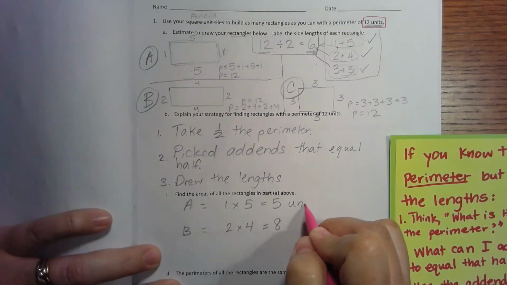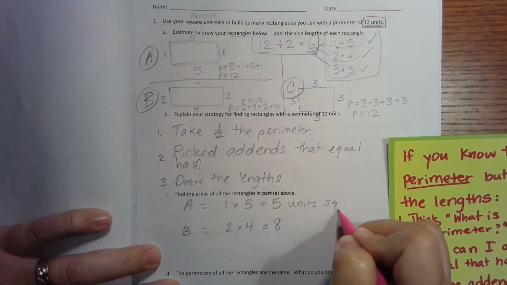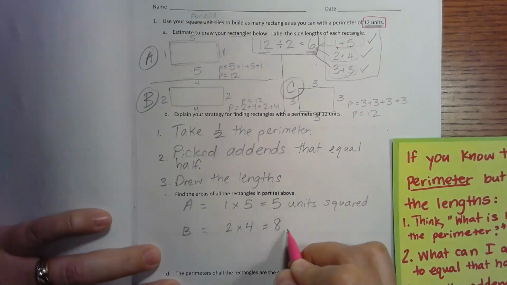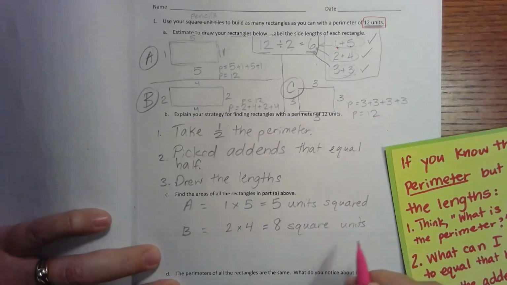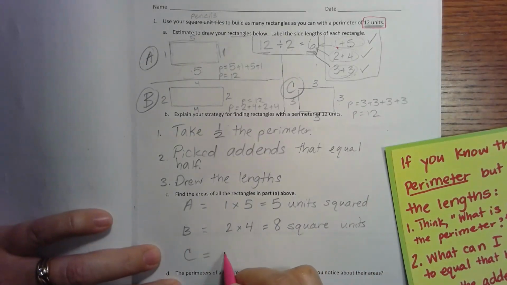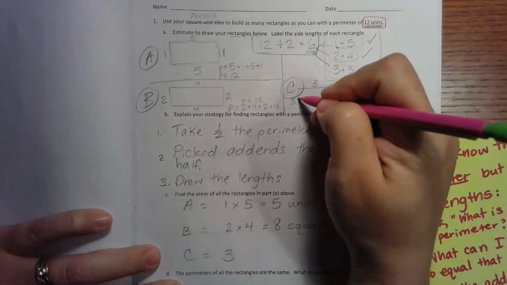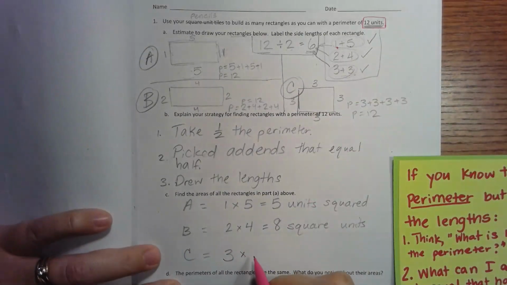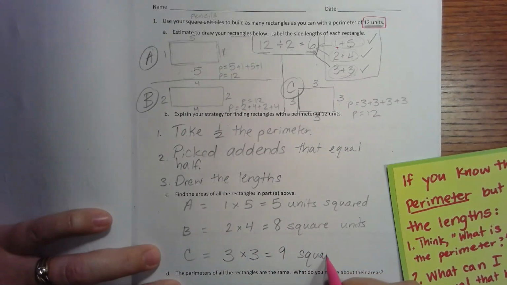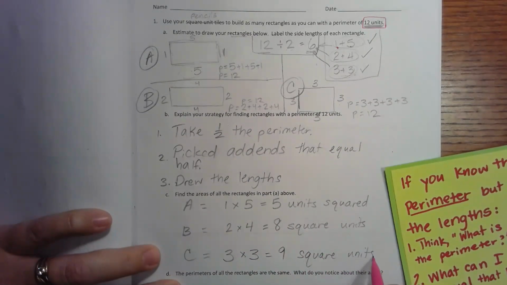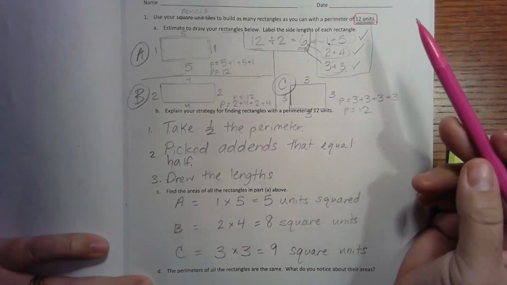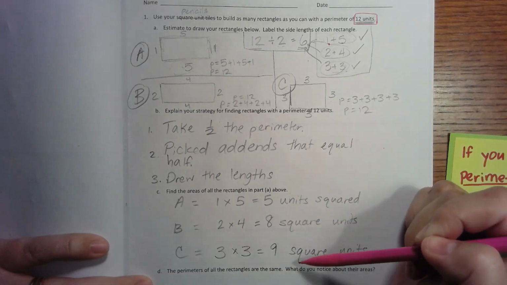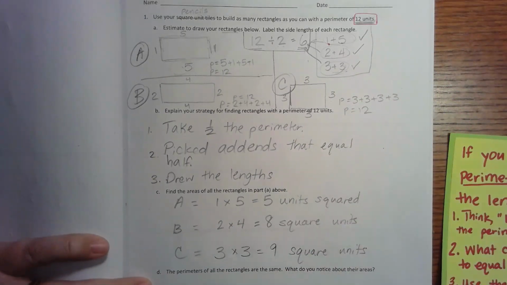Okay, so these are units, so this is units squared. Area is always squared, or we could even say square units. And for C, our side lengths were 3 groups of 3, which equals 9. So area and perimeter measure different things. Okay, I think that's it.